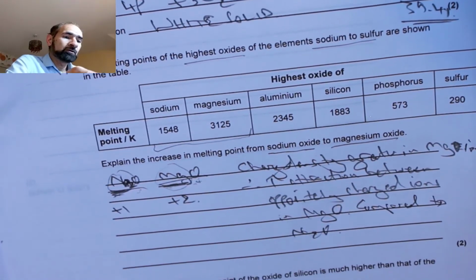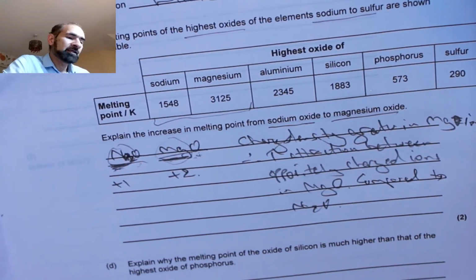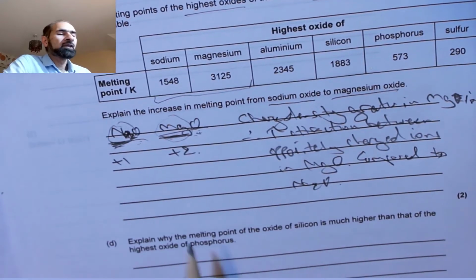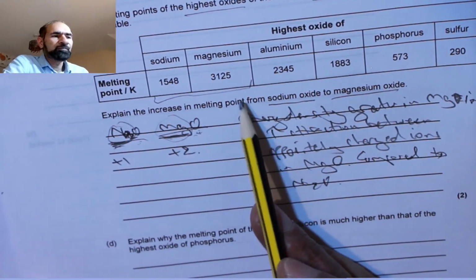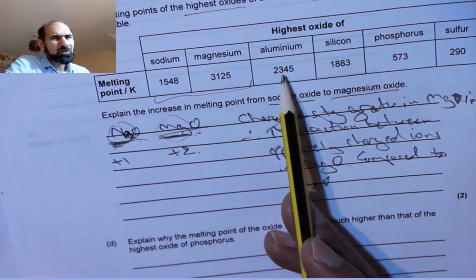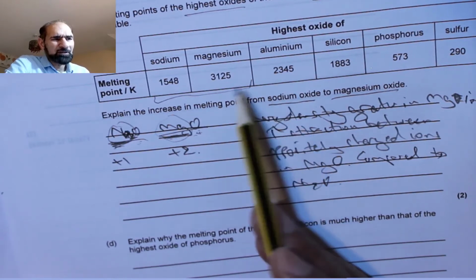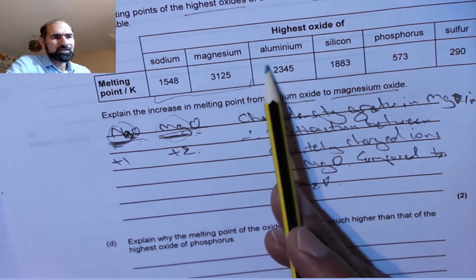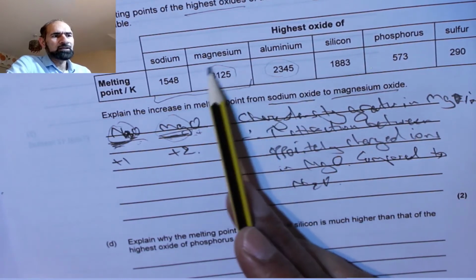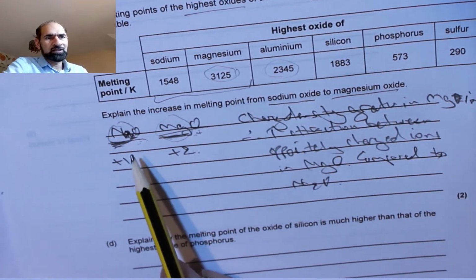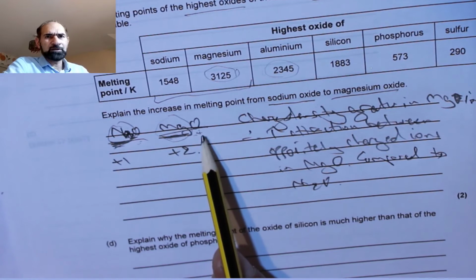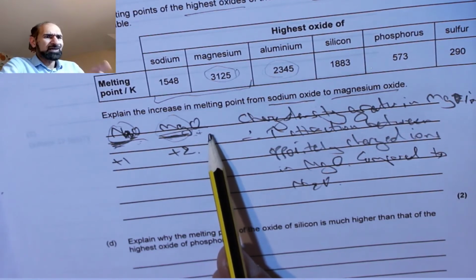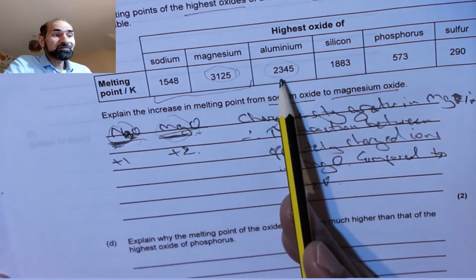You do need to know. It's asking you to explain why the melting point of the oxide is what it is. Just so you're aware, you'd expect aluminium, which is 3+, while this is 2+, so why isn't this melting point higher than magnesium? If we're talking about charge density, +1, +2, aluminium is +3, so why isn't that melting point higher? The reason for that is this.